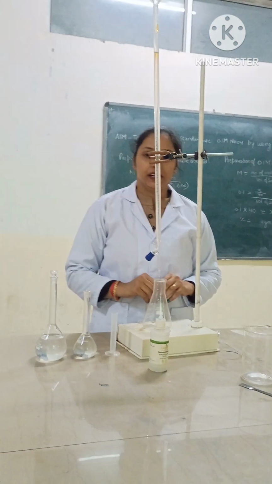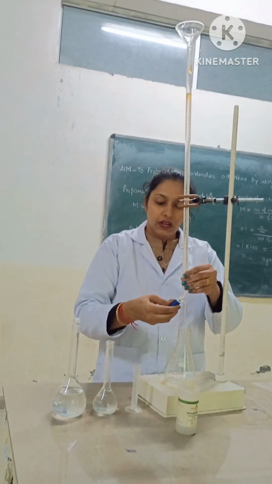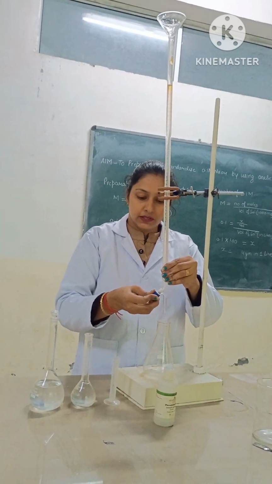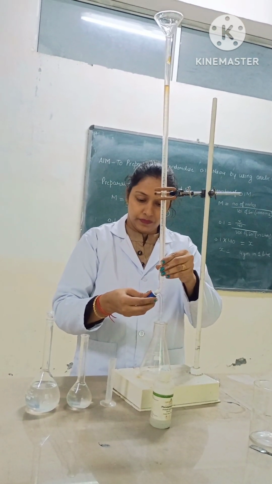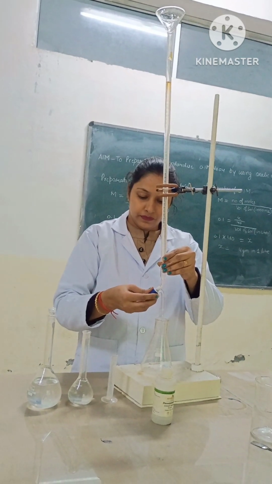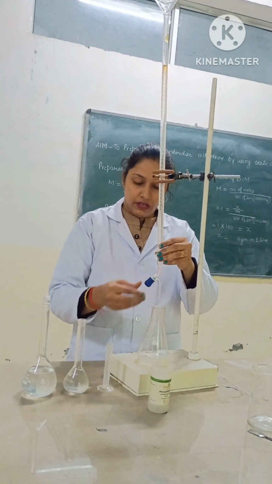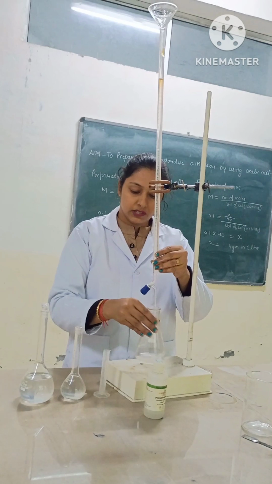Now we will start titrating. So we will add drop wise like this. We will add drop wise with continuous stirring.